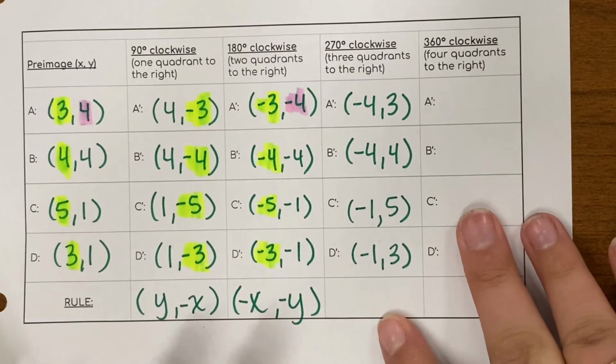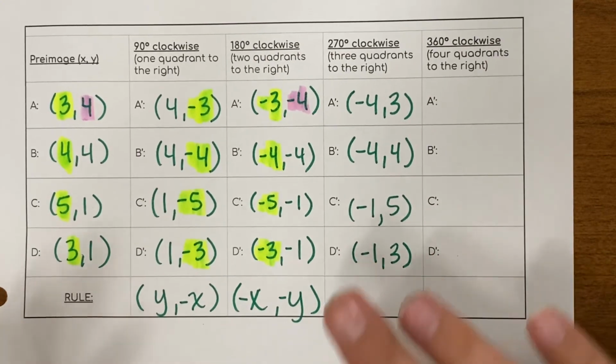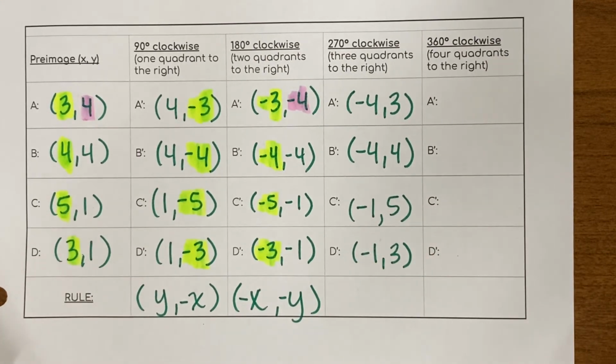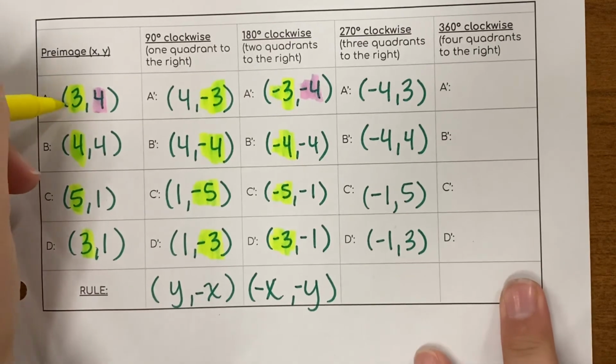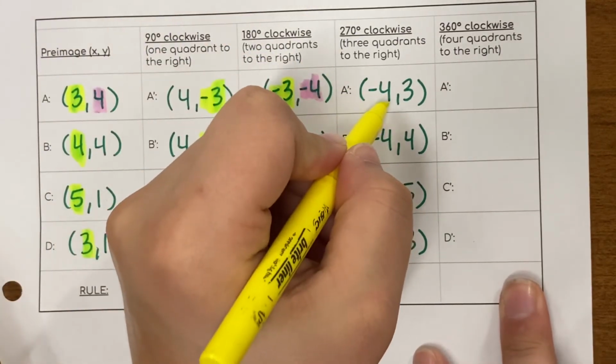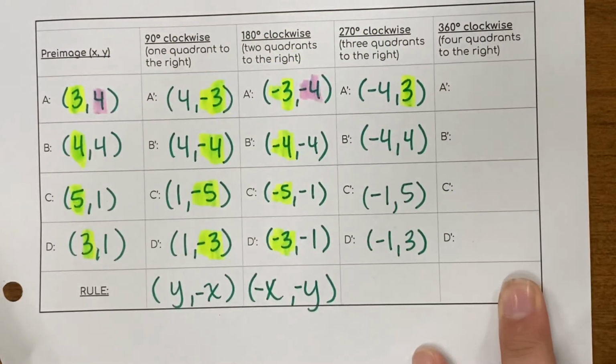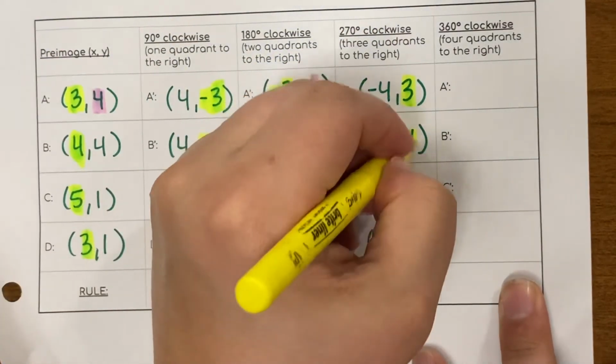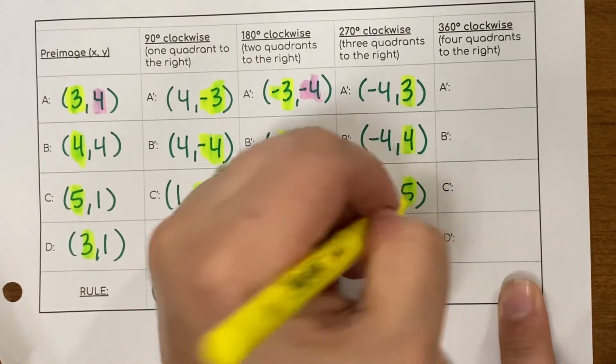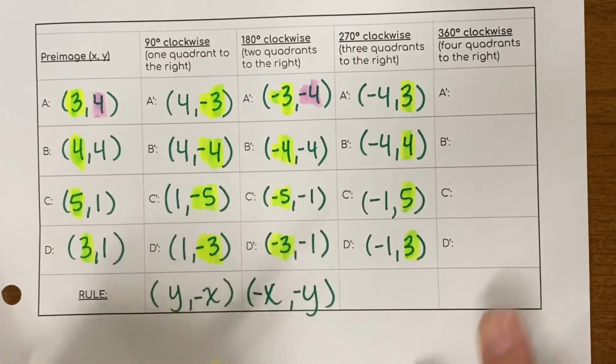So let's compare our original to our 270 degrees clockwise rotation. So let's look at our x values. So for point A, my x value is 3. My 3 is no longer in my x value position on the 270 degrees clockwise. Now it is in the y. Same thing here. Same thing for C, and same thing for D. So I know that my x and my y values have switched place.